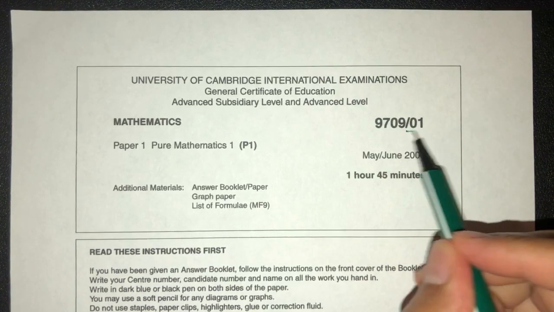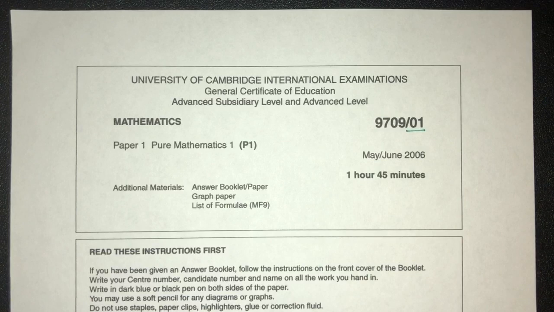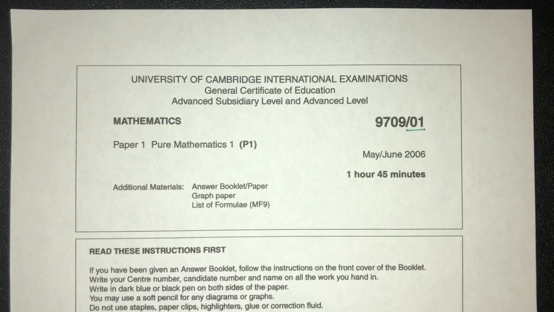This one is paper 1 of May-June 2006 for paper 1 A-level math. With that being said, let's move on to question number 1.